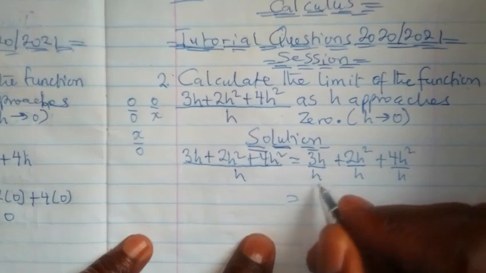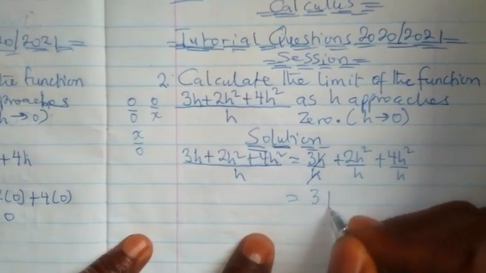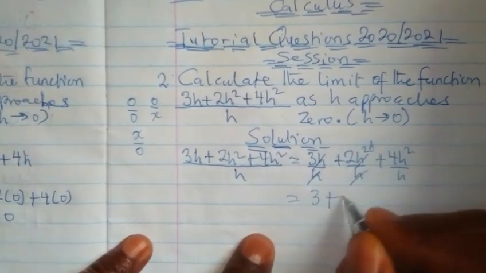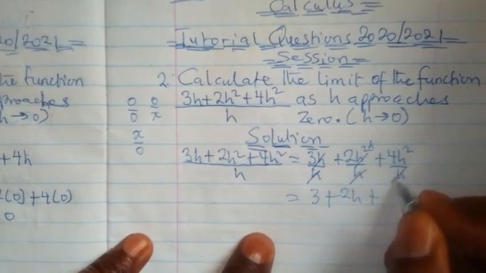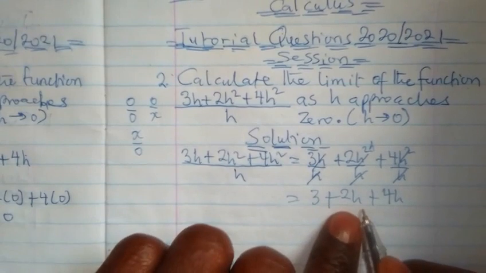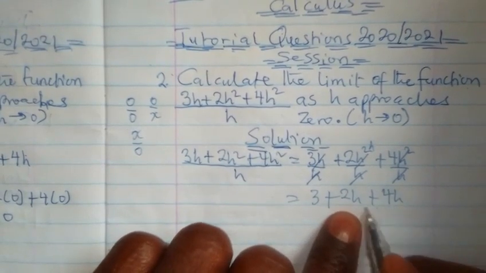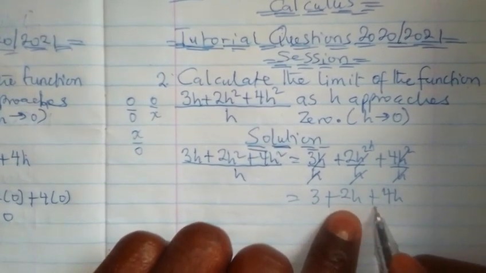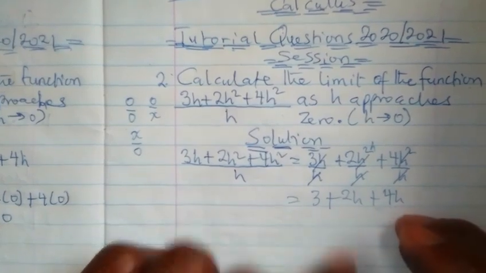Now in doing this, h will strike out h, we have 3, plus this will cancel this, there will be 2h, and this will cancel this to give us 4h. Now we can observe here that 2h plus 4h are like terms. We can add them up if we want to, but for now I would like to leave it this way.